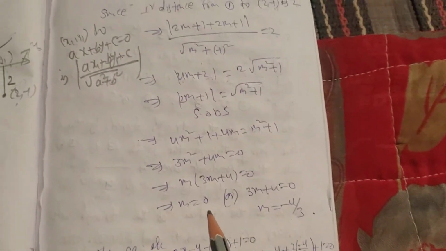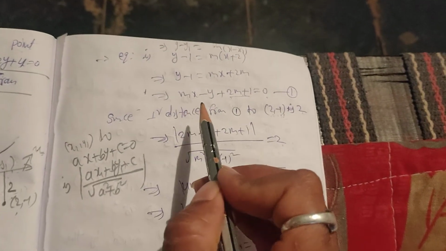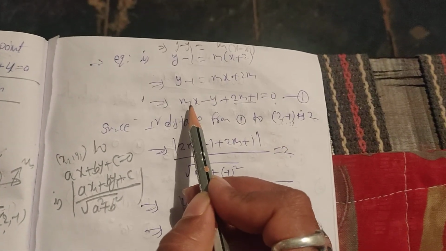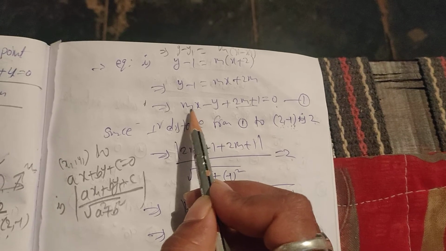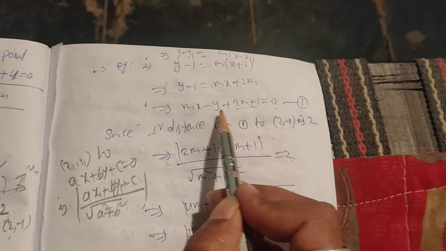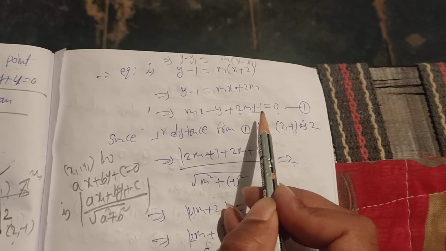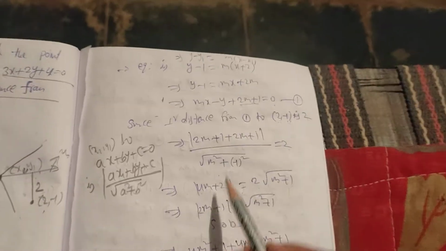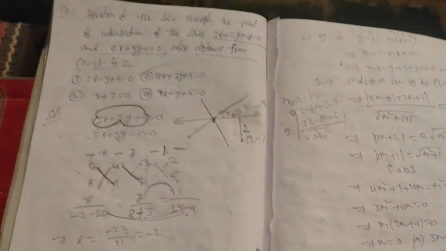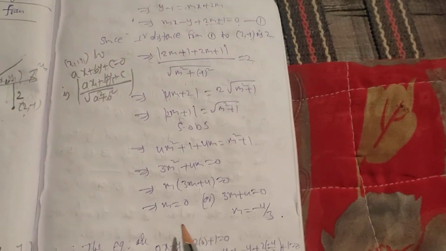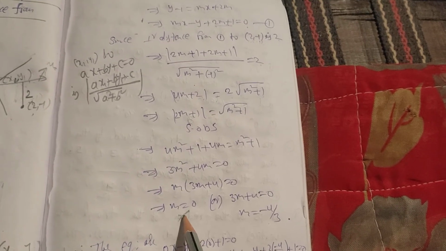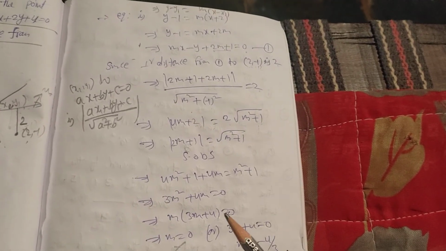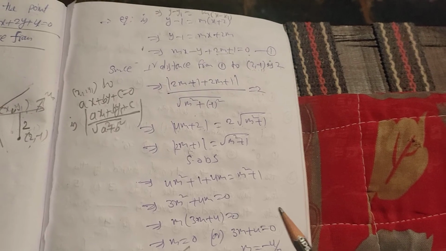So substitute m is equal to 0, what do you have? If you take m is equal to 0, m into x, that is 0 into x, 0, minus y plus 2 into 0, 0, plus 1 is equal to 0. That means minus y plus 1 is equal to 0, or y is equal to 1. Here there is no option for y is equal to 1. So that is not the correct answer. When we substitute m is equal to 0, the equation we get is not our answer.